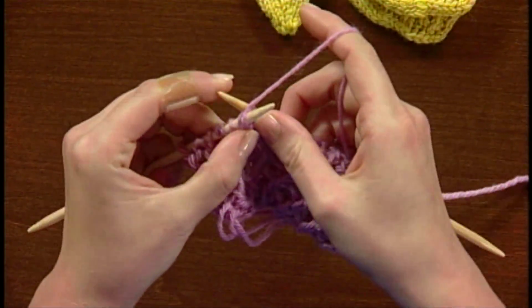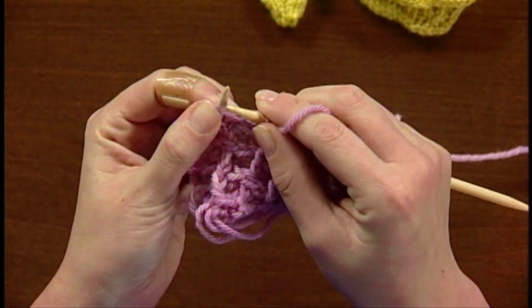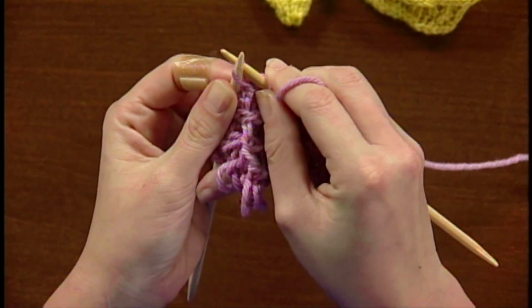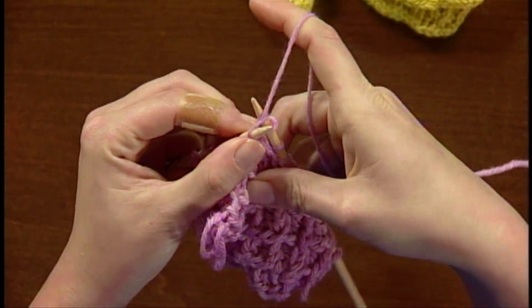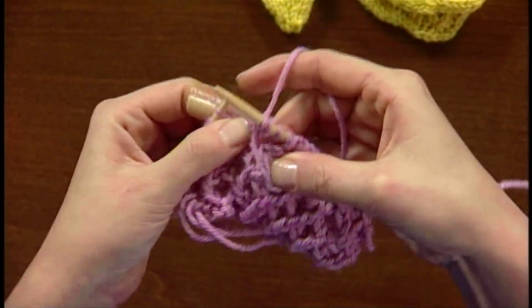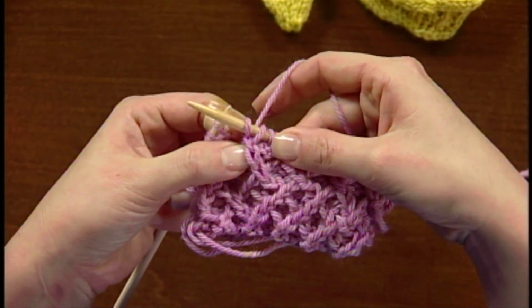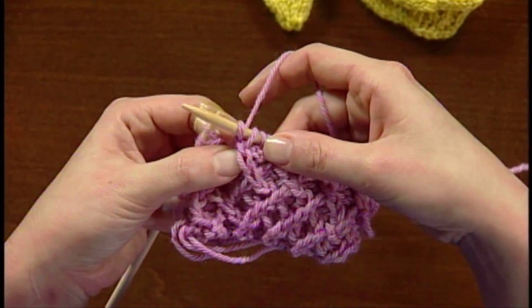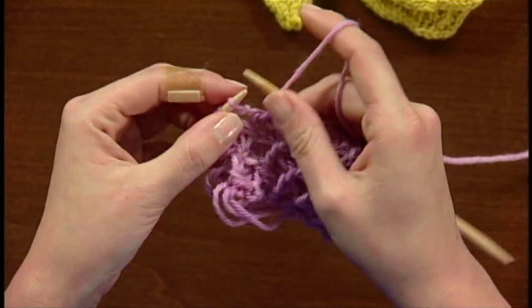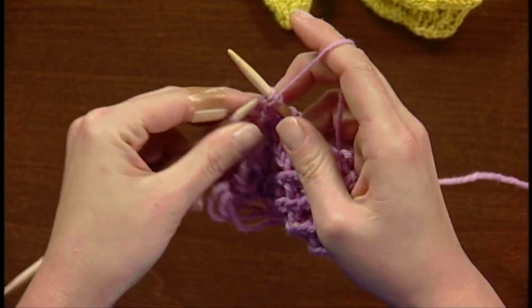I've got my needle in, I'm going to wrap my yarn and pull it through. Now I'm going to go ahead and knit the first stitch, again through the back loop because these are all twisted stitches. Now I'm going to slide them both off the needle. You can see that they've already rearranged themselves. The second stitch has crossed underneath the back stitch. Now I've got two purl stitches. I'm just going to purl those as normal.